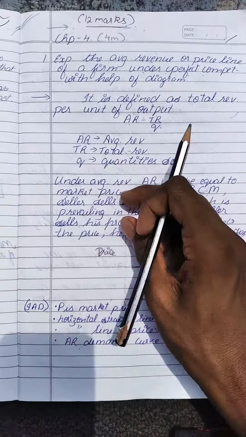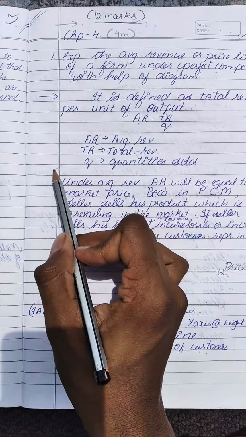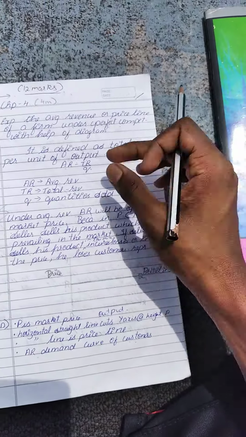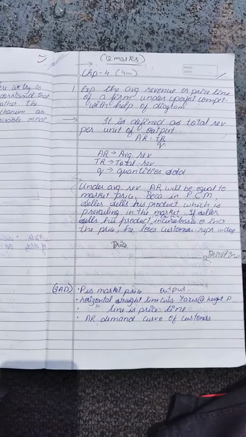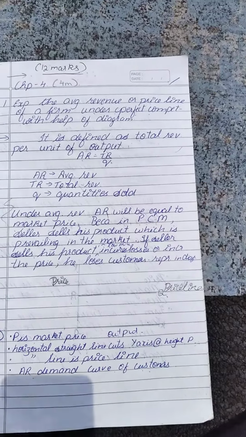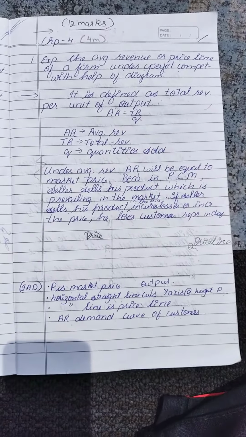It's also very important that you mention the last statement once again, where you can give emphasis to it. So first we defined it, and then we gave an explanation. We wrote the formula. I explained the average revenue price line of a firm under perfect competition. You just gave the formula. Then what did you do? You explained it. You explained that the seller sells his product which is prevailing in the market.